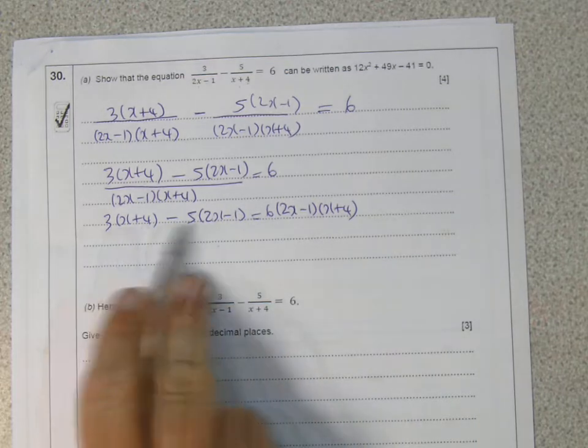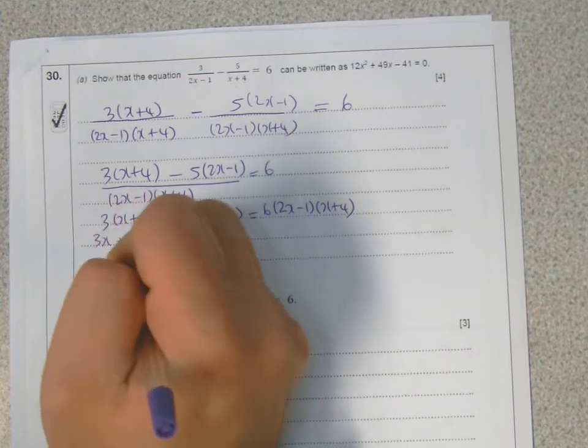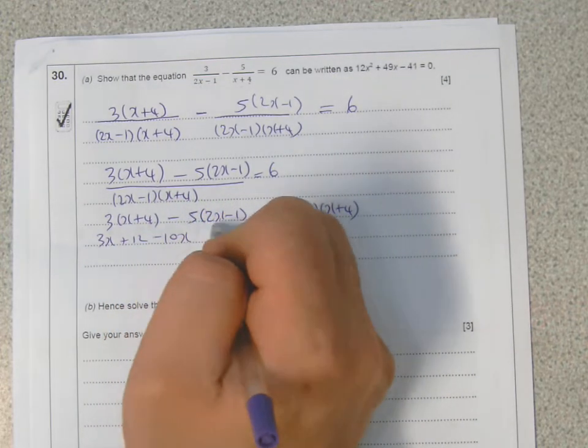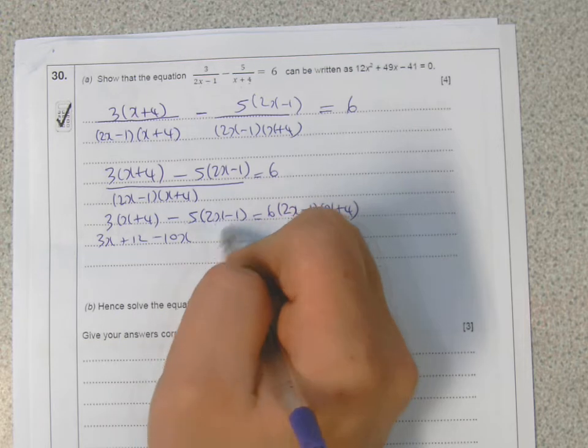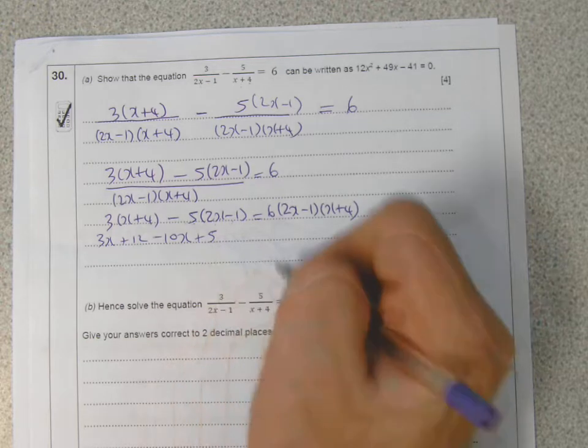What we'll do then is multiply out these brackets here. So 3 times x is 3x, 3 times 4 is 12. 5 times 2x is minus 10x, because it's minus 5 times 2x. And then minus 5 times minus 1 is plus 5. And then that will equal.